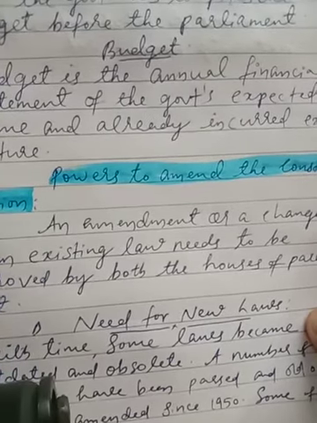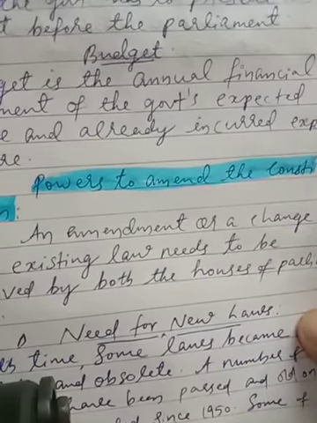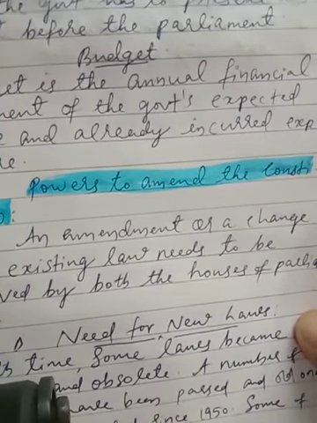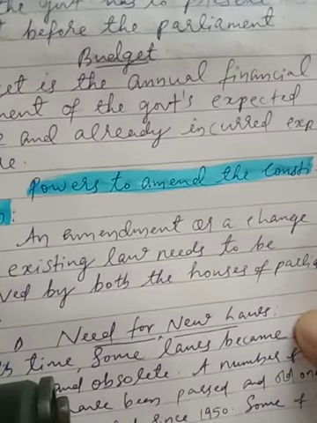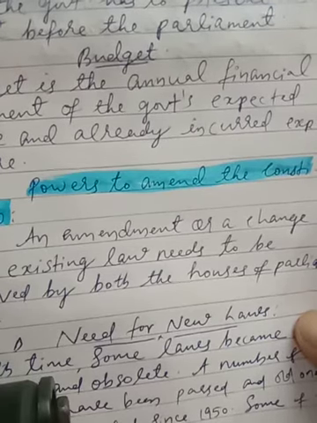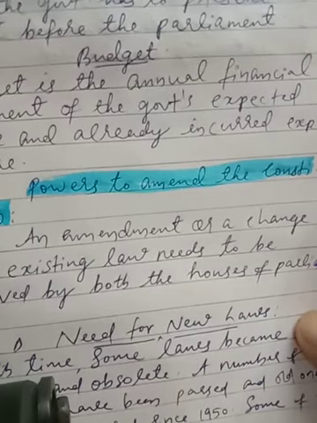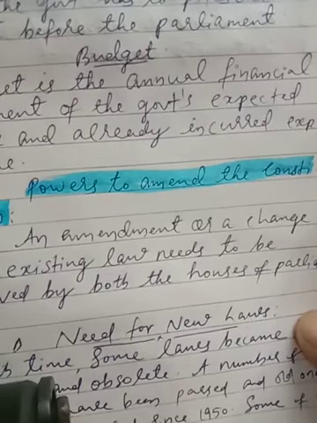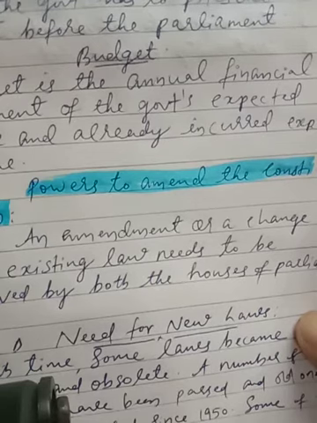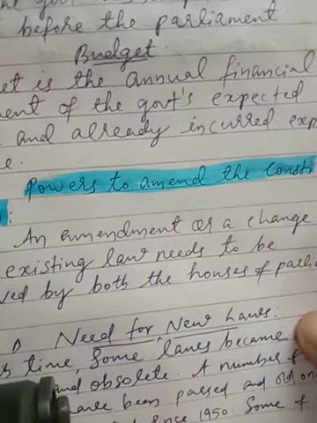So what do you mean by amend? Amend means make minor change in the existing law. That is amendment. So an amendment or change in existing law needs to be approved by both the Houses of the Parliament. By both the Houses of the Parliament means Rajya Sabha and Lok Sabha. Small changes, minor changes can be amended by a simple majority and major portions are amended by a 2/3 majority in both the houses. It's very important.